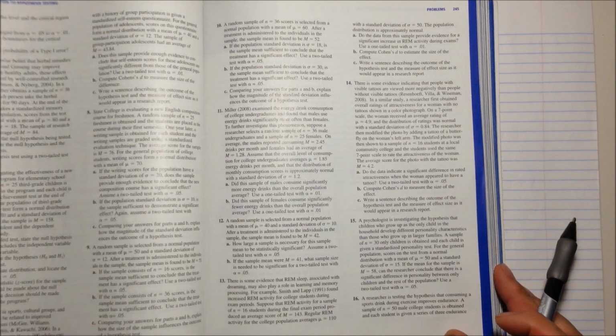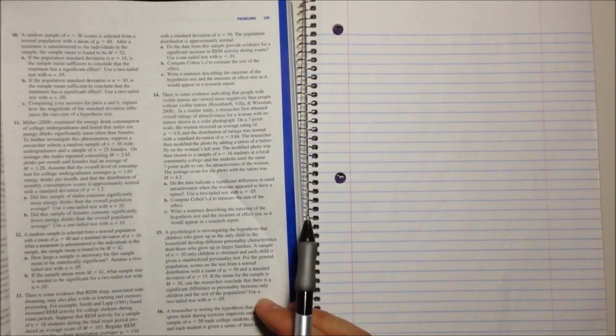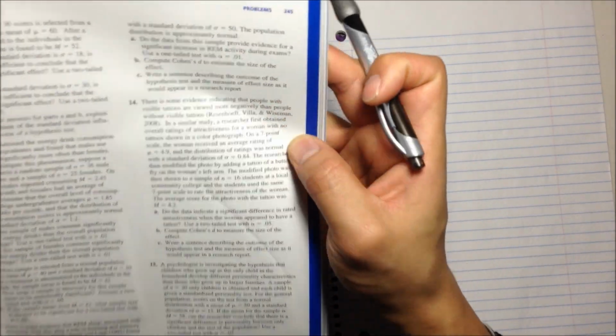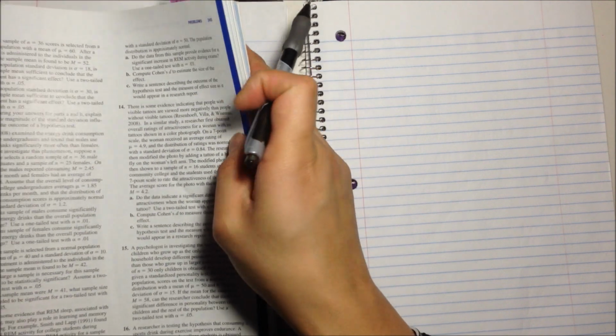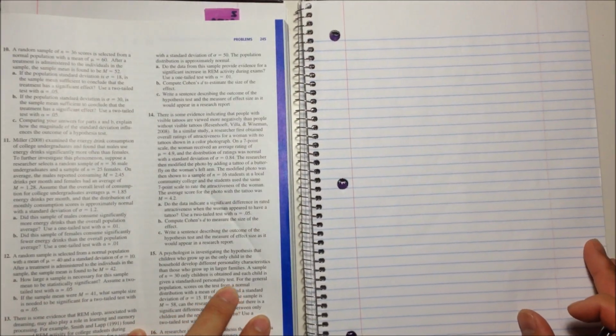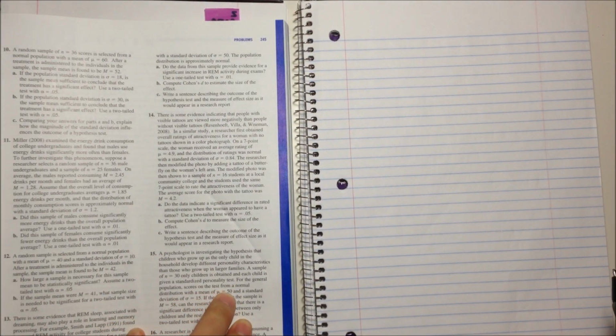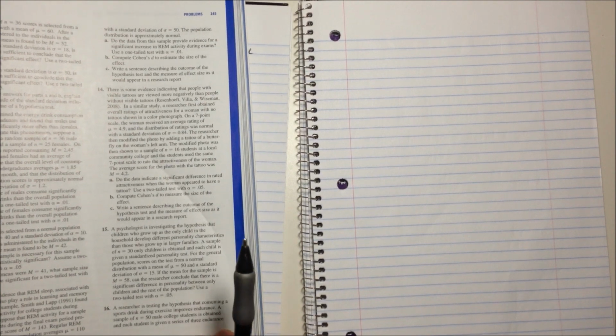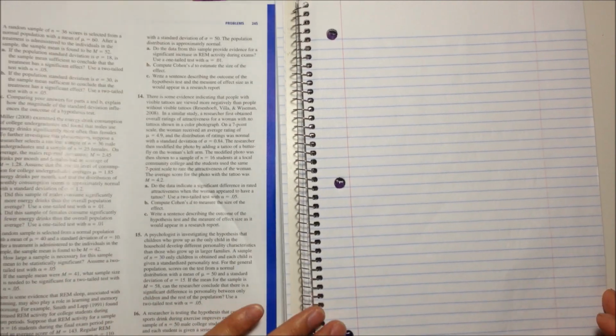A sample of n equals 30 only children is obtained, and each child is given a standardized personality test. For the general population, scores on the test form a normal distribution with a mean of 50 and a standard deviation of 15. If the mean for the sample is 58, can the researcher conclude that there's a significant difference in personality between only children and the rest of the population? Use a two-tailed test and an alpha level of 0.05.